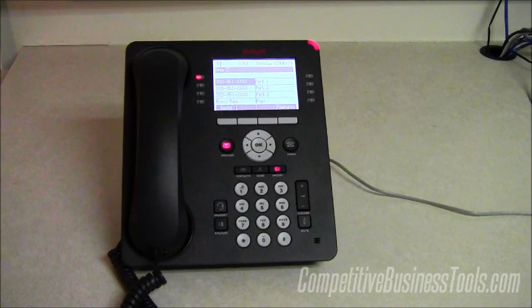All right, so I'm just going to point out the features again, and then I'll zoom in on the soft keys and the display, and we'll actually start executing some of the features. But for right now, if you already looked at the 9620C training video, you're going to see a lot of similarities.